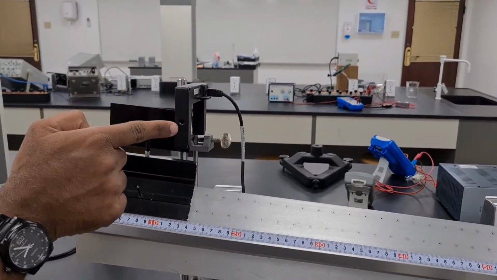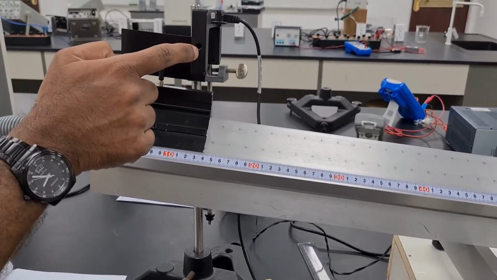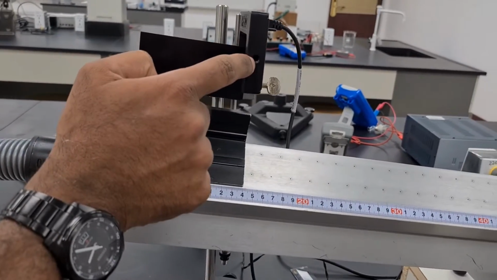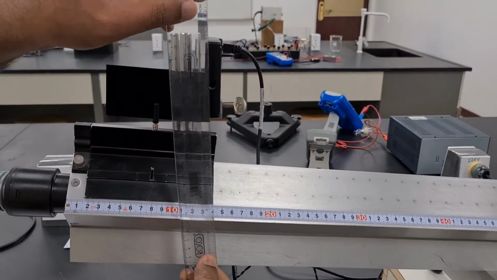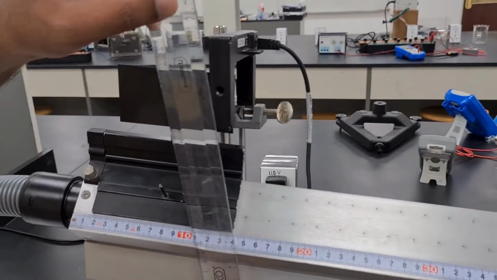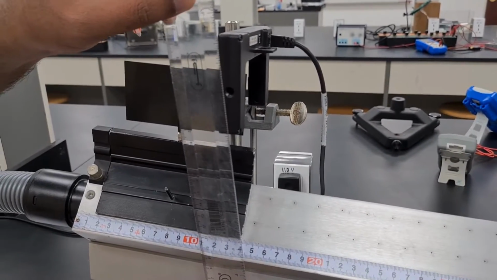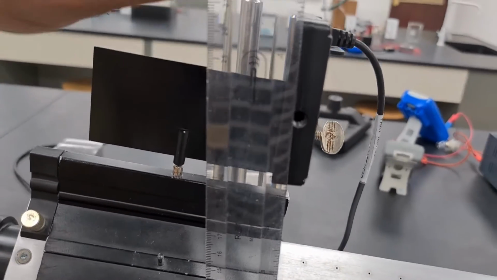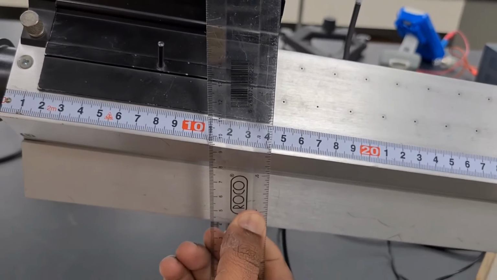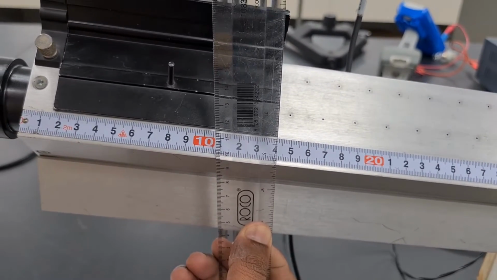If you see the photo gate, there is a center, a small hole. Here we have a sensor light. You have to take your ruler and measure like this, and in such a way you can easily find the value. You can see here, 14.3 or 14.2, I think 14.2. So this is the position of x1.